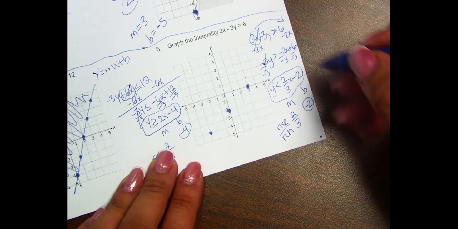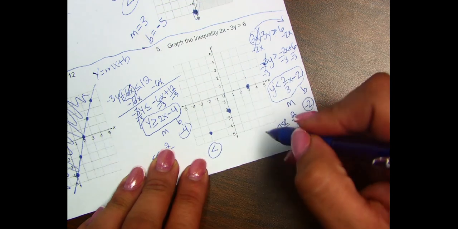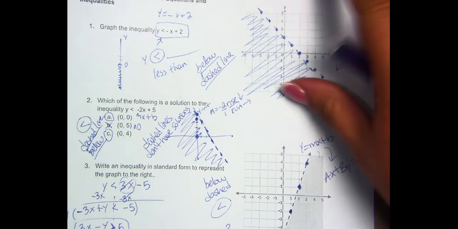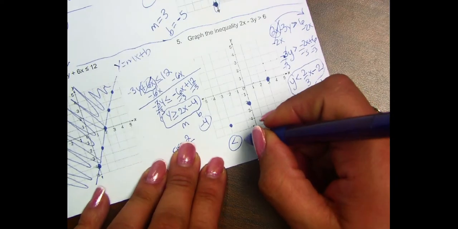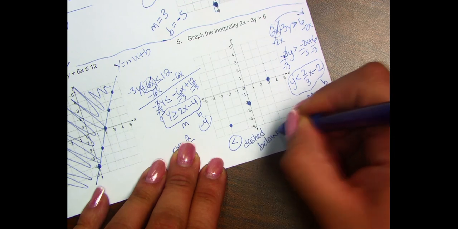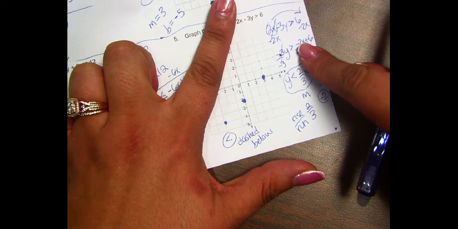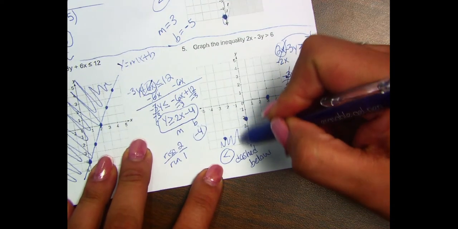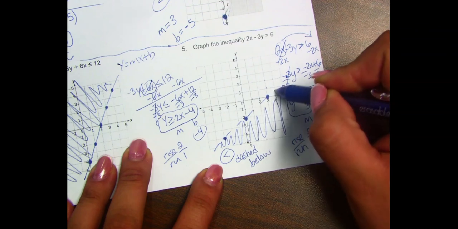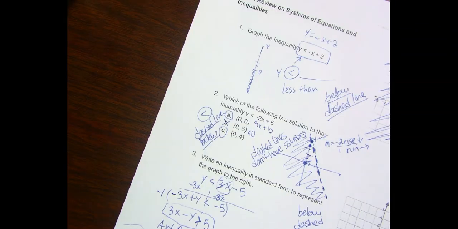Now are we going to have a dashed or solid? Well, let's focus back on that symbol. The symbol is less than. So less than is the symbol that we have been using on 1, 2, and 3. So that means we are going to have a dashed line and shade below. And once again, L with your hand shows that this is a less than. And dash that line. All right, so that was a quick review on graphing inequalities.